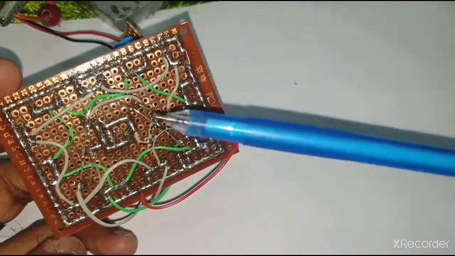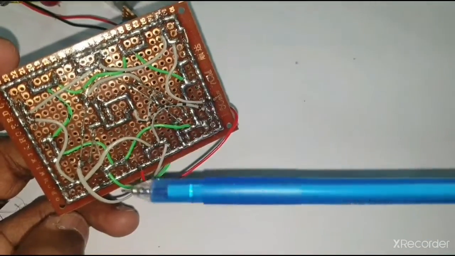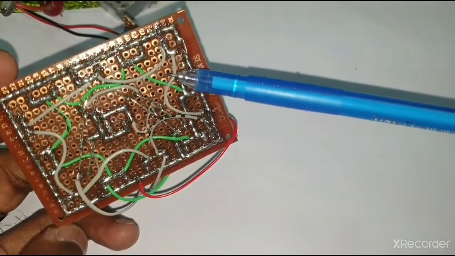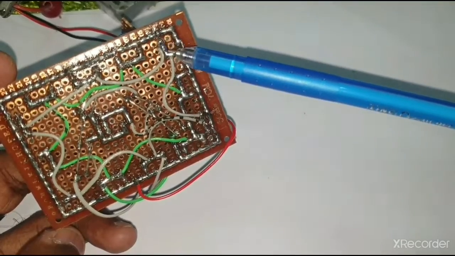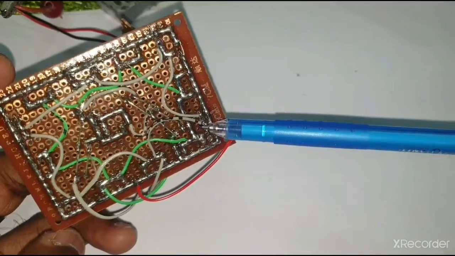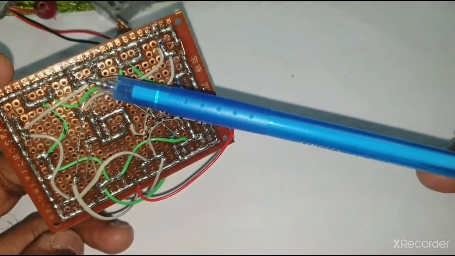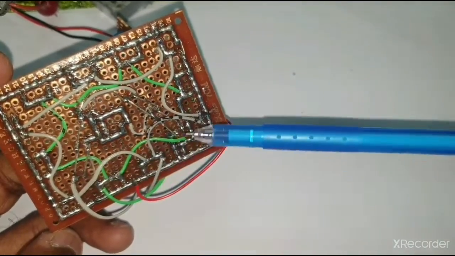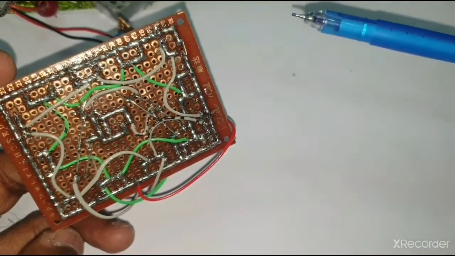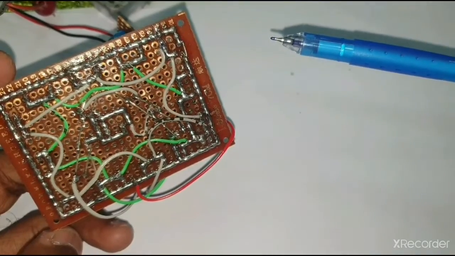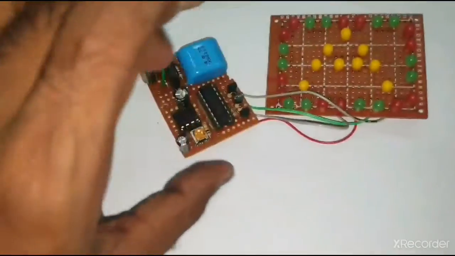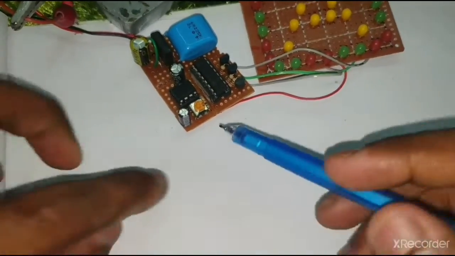In this way, all red, this is the red, all red LEDs, one pair of negative LEDs. This is one pair of negative LEDs. This is one pair of negative LEDs. All negative LEDs are common, and in this way there will be one output cable, and it will connect to the BC547 collector point. So how can we arrange the LEDs?